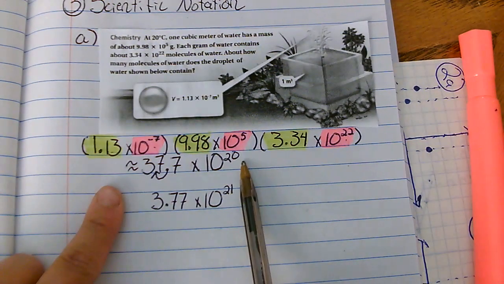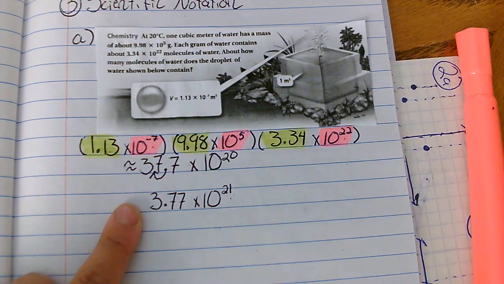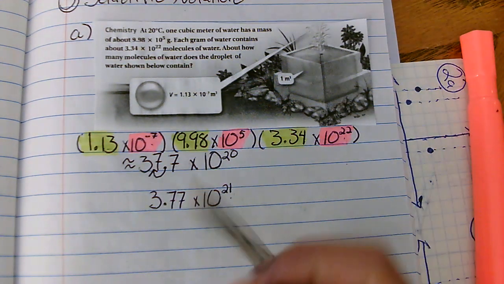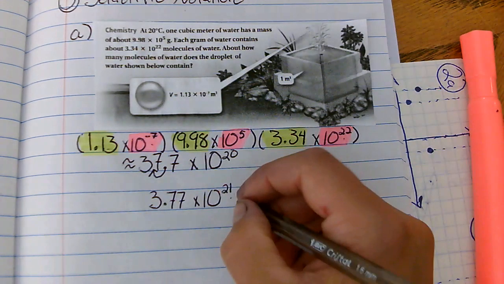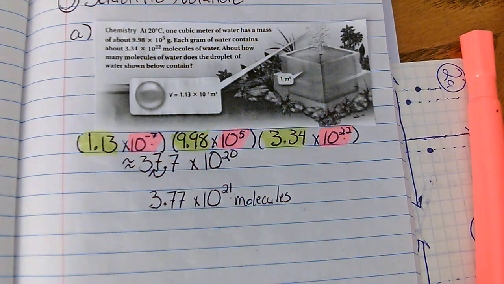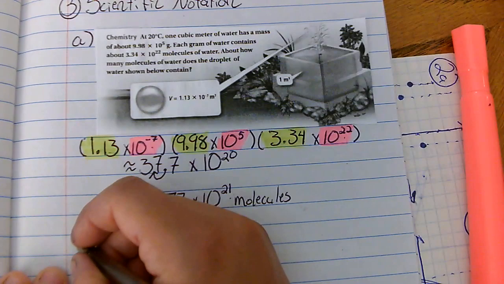If I were to write out each of these two numbers, I would see that they are equivalent, but this one is obeying scientific notation. Okay, so there are 3.77 times 10 to the 21st molecules in this particular drop of water. That's insane. That's a mind-boggling number right there. Molecules and atoms are so tiny that it's just crazy how many of them there are. Let's try another one like that.